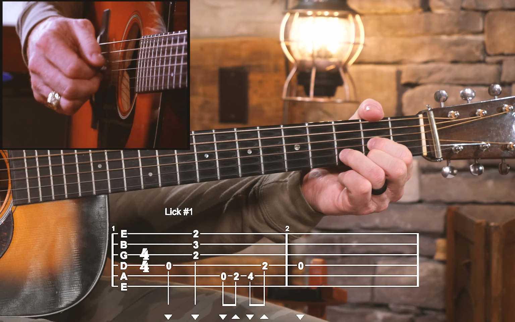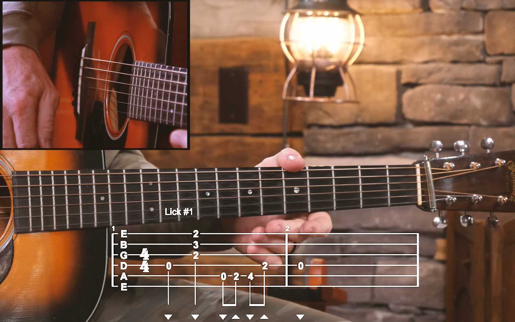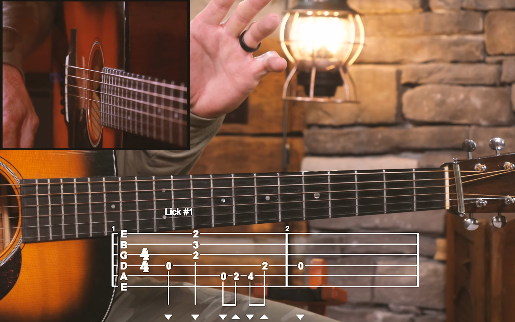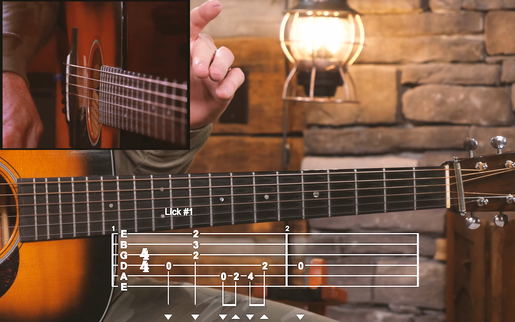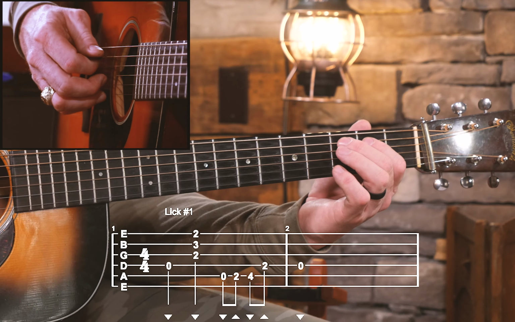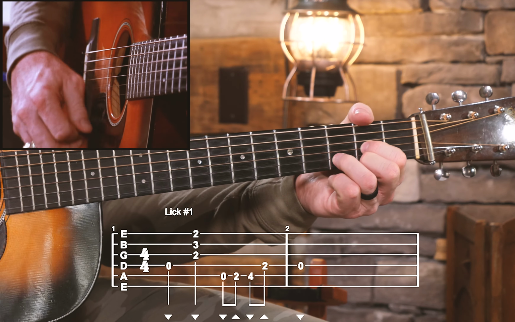Now, there's lots of variations that we can do there. We don't have to play those particular notes. If we wanted to make it more bluesy, we could do that really easily by introducing the 3rd fret instead of the 2nd fret. It would sound like this. Hear the difference?